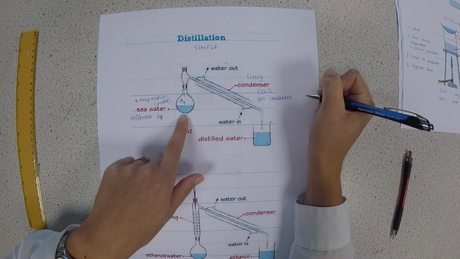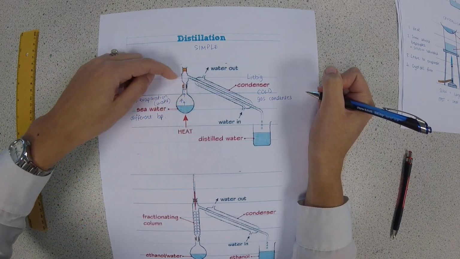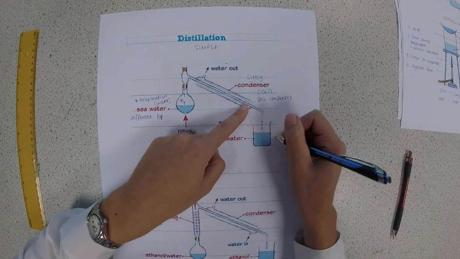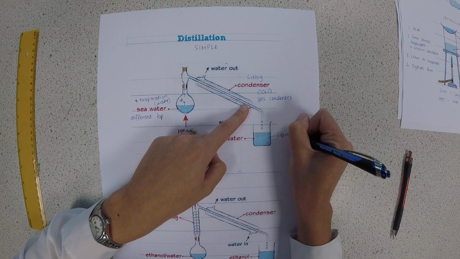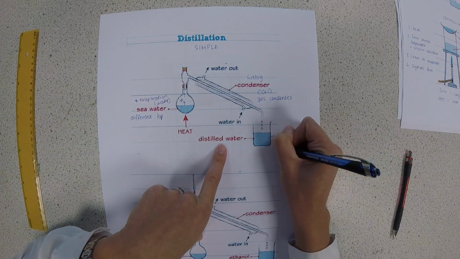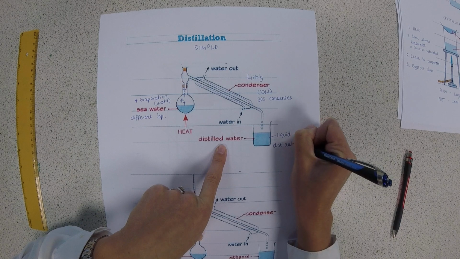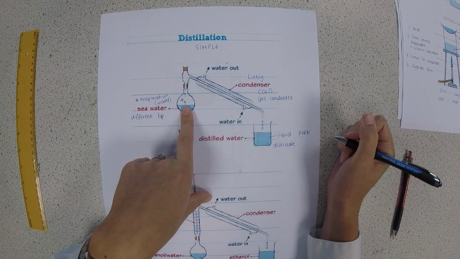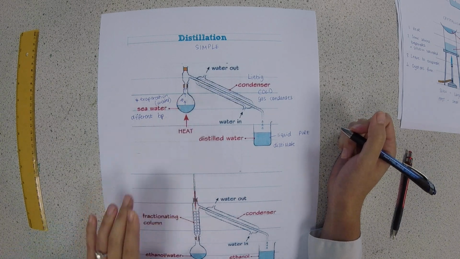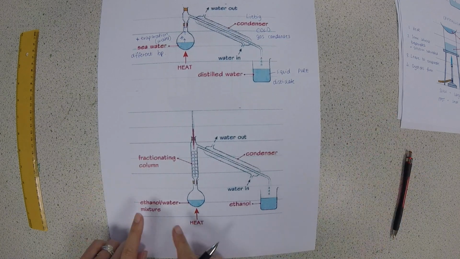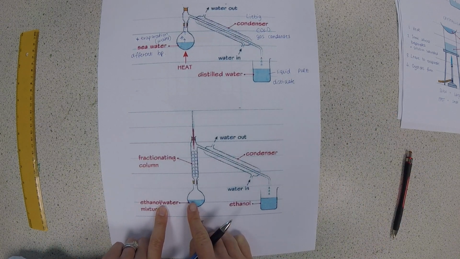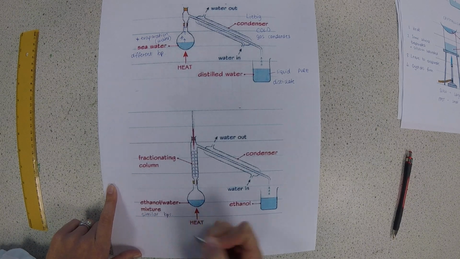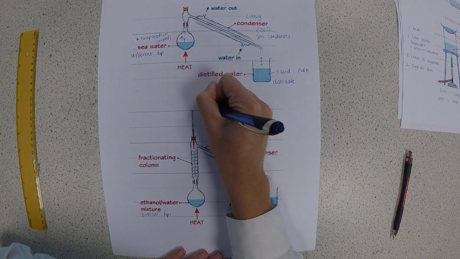So your water, which had evaporated, turned to steam, a gas, moves into this condenser, cools down, and the gas condenses. Then you end up with your liquid water, which is called your distillate. So this is pure. There's no salt in here because the salt got left behind here. The salt did not evaporate. Now, if you had two solutions with very, very similar boiling points, such as ethanol and water, you need to use fractional distillation, which is what this one is.